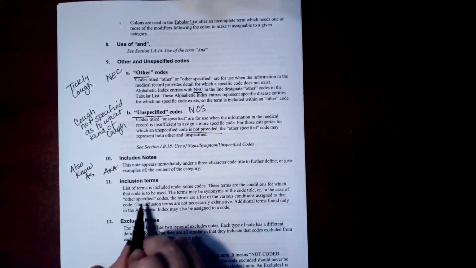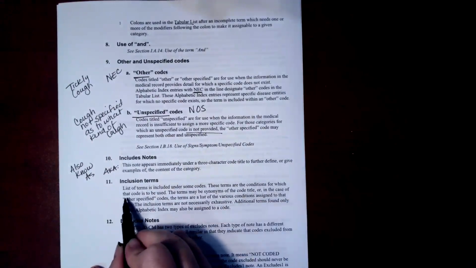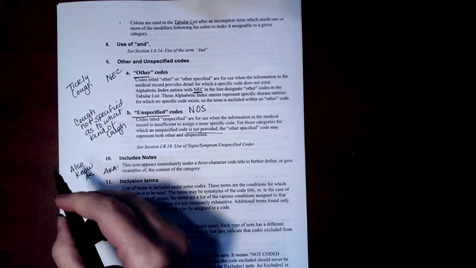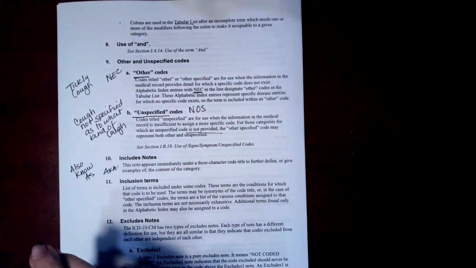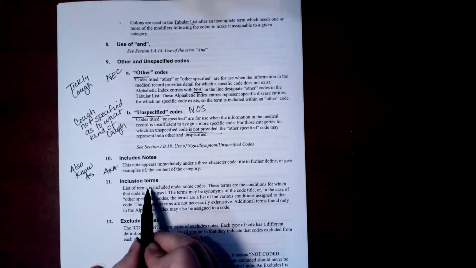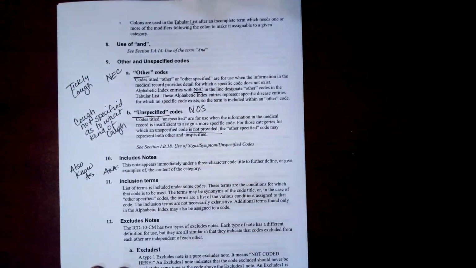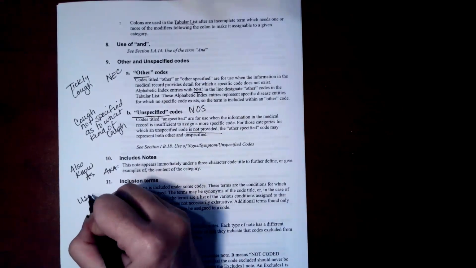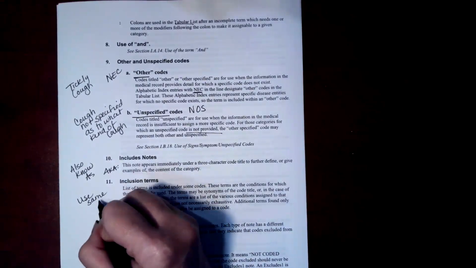These are a list of terms for condition where the code is to be used. So again, you could have your inclusion terms, meaning that it could be the tickly cough, it could be the productive cough, it could be whatever that is. All of those will be coded with the same code. So use same code.